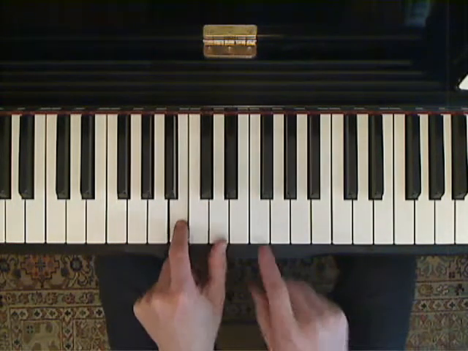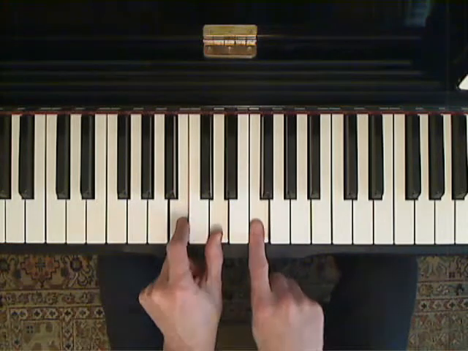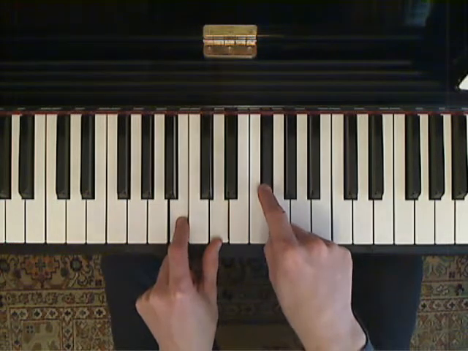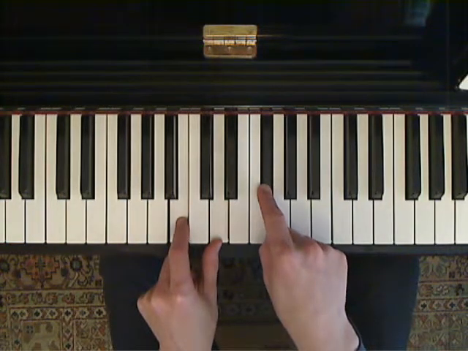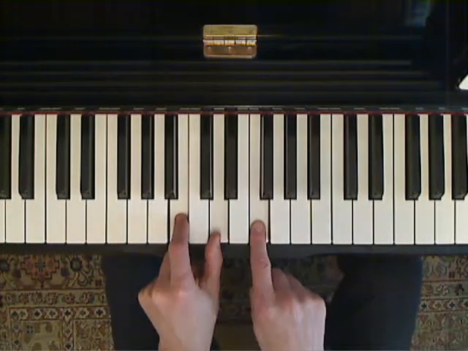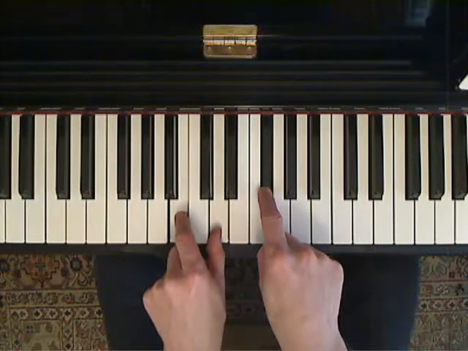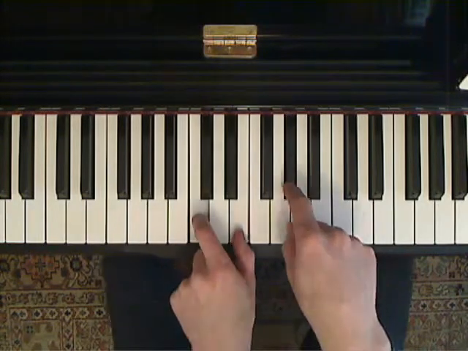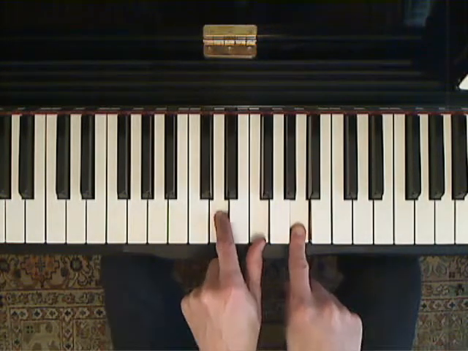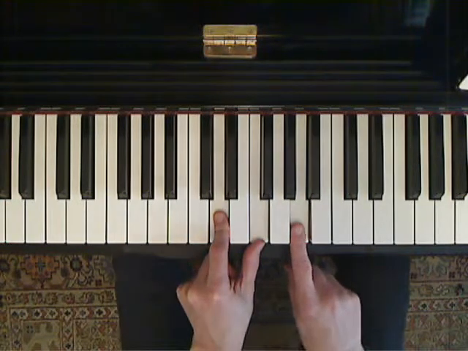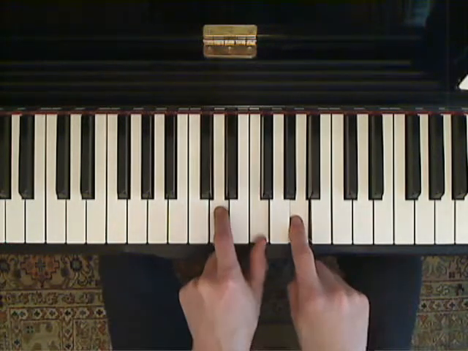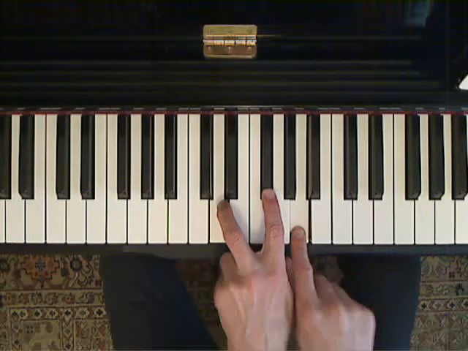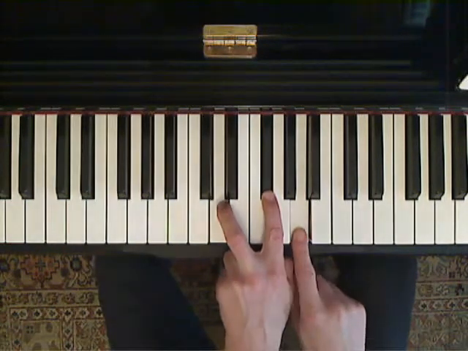On the second degree, in the case of the natural and harmonic minor scale, we have a diminished chord, but in the case of a melodic minor scale, we have a minor chord. So we can have both a diminished chord and a minor chord. On the third degree, we can have a major chord, but also an augmented chord. On the fourth degree, we can have a minor chord using the natural and harmonic minor scale, but also a major chord using the ascending melodic minor scale.